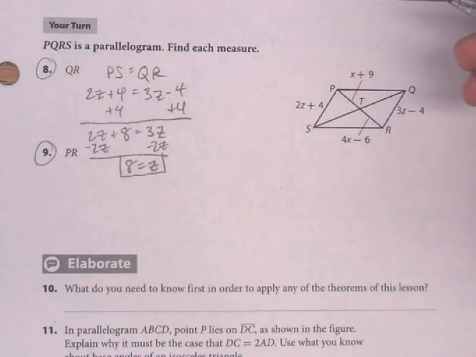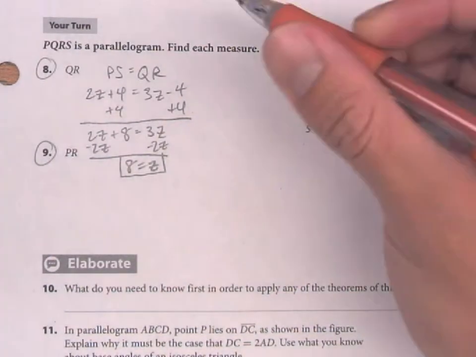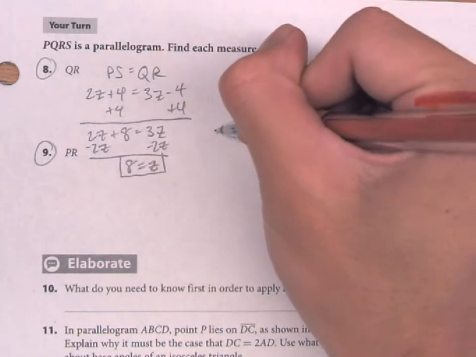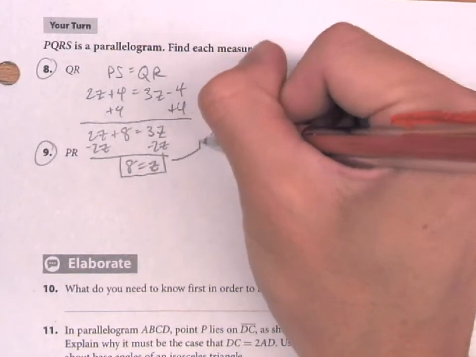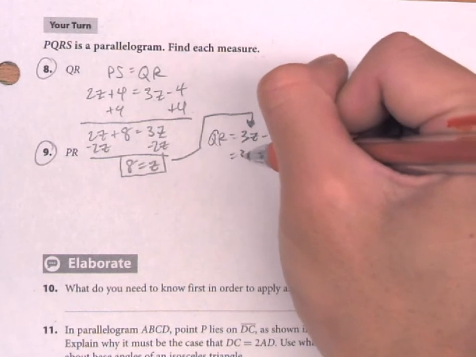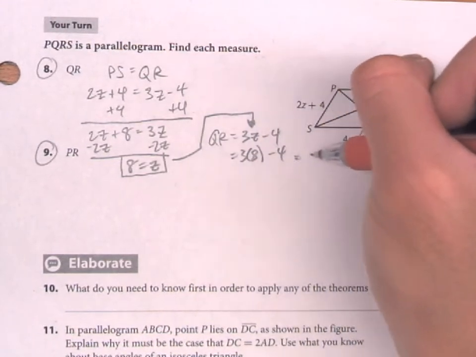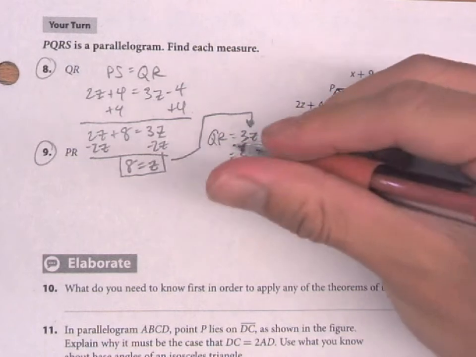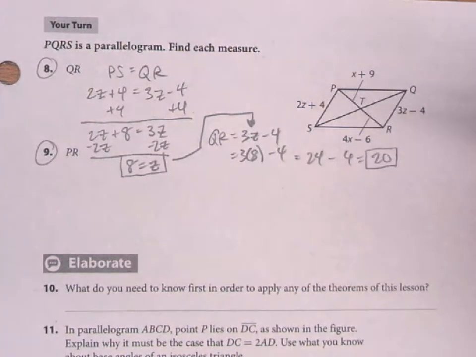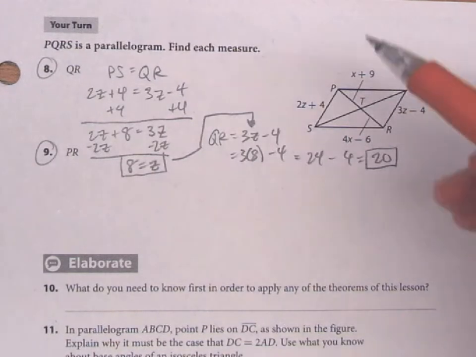So the next part we have to do is, in order to find QR, we know that QR equals 3z minus 4. So all you do is just plug this in. 3 times 8 minus 4. 24 minus 4 is 20. So that means the length of QR is 20. So you can think of that as inches, centimeters, however you want.